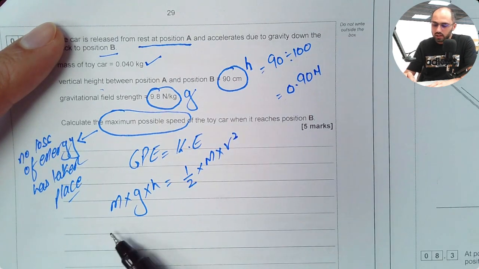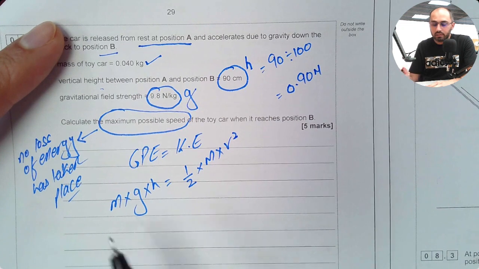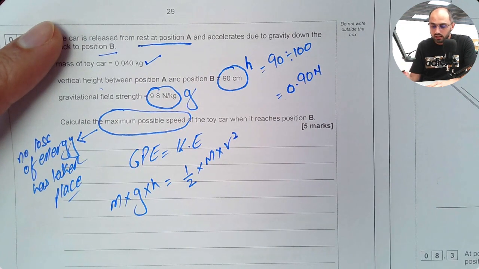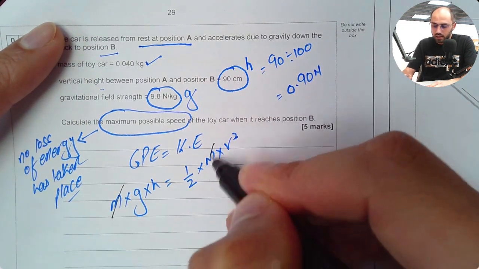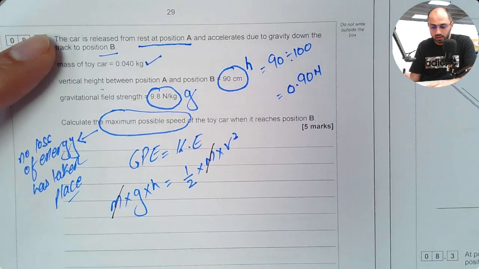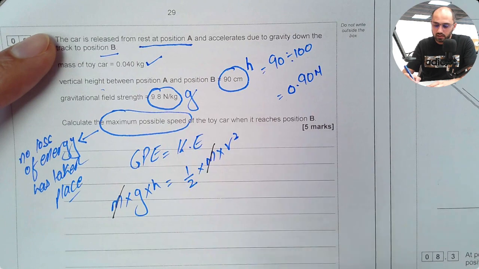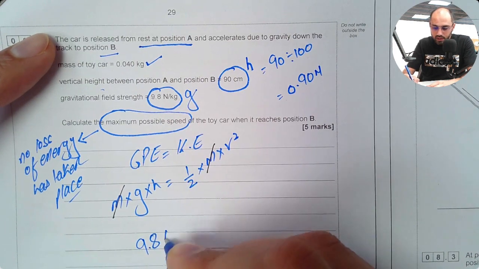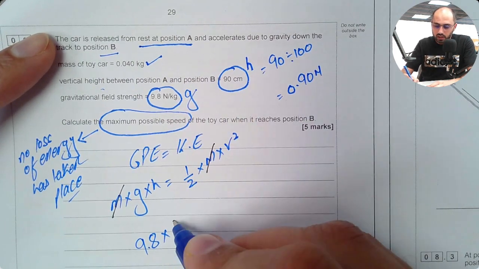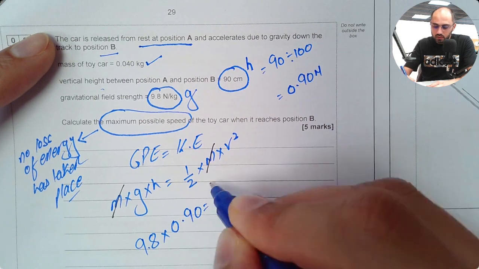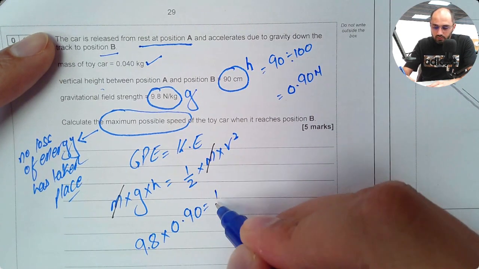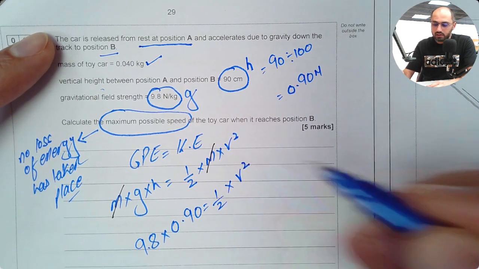Now, if you look at these two sides, all variables are being multiplied. So what we can do in this case is we can say that this M and this M will cancel out each other. Now I can replace them with the values. I've been given the value of G as 9.8. Been given the value of H as 0.90 equals, I do not know the value of V, so I'll leave it as V squared.